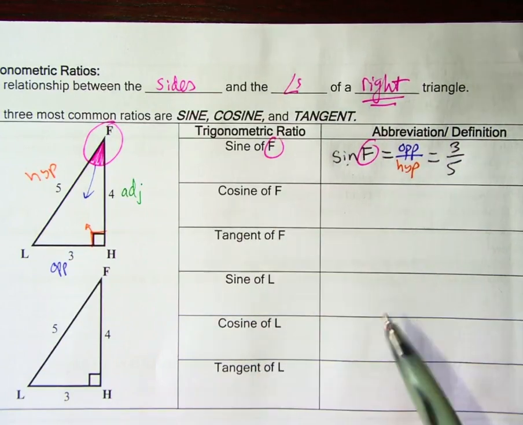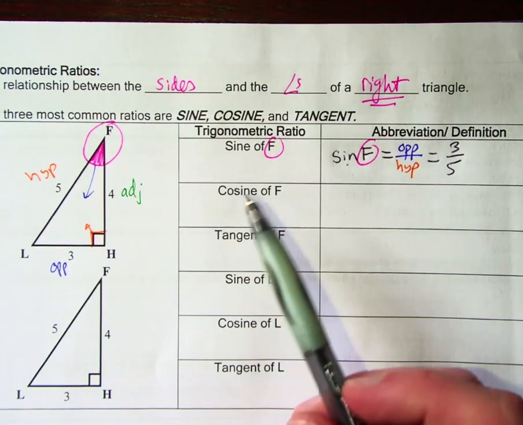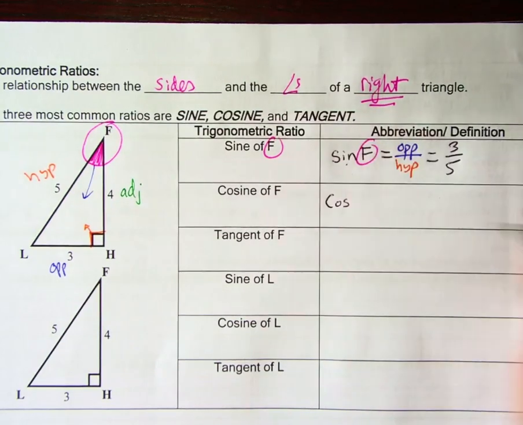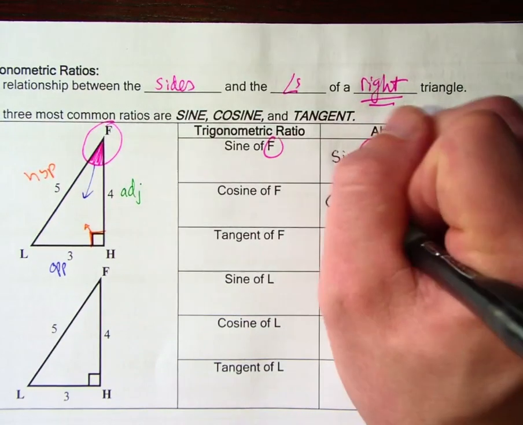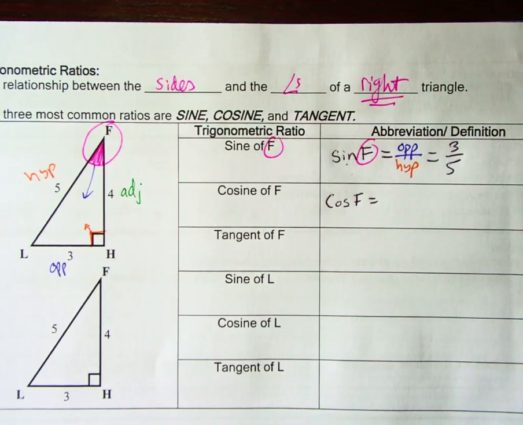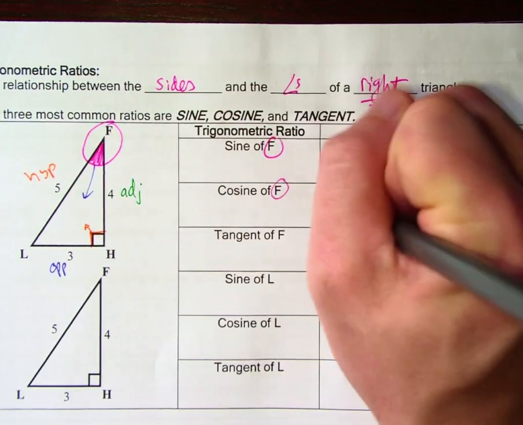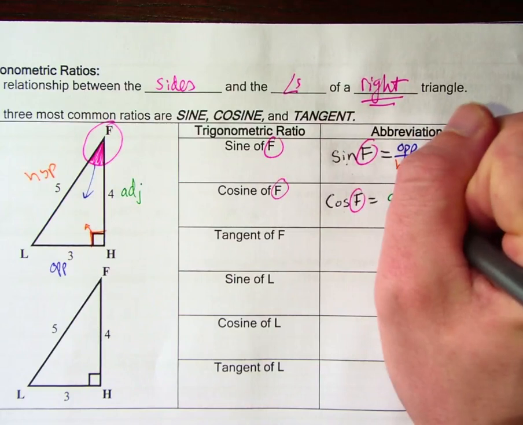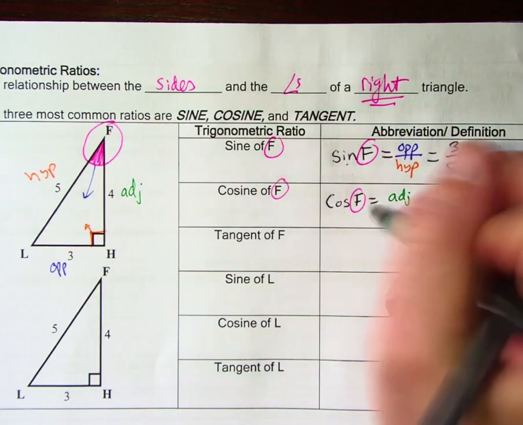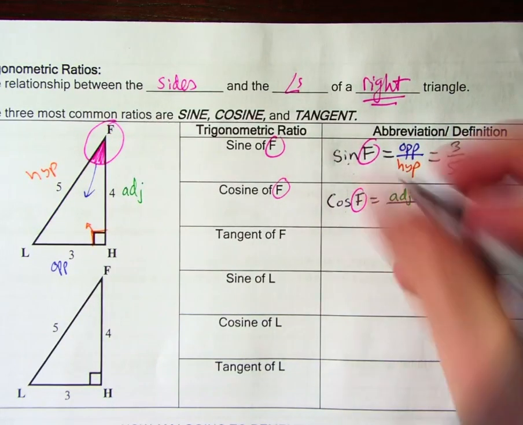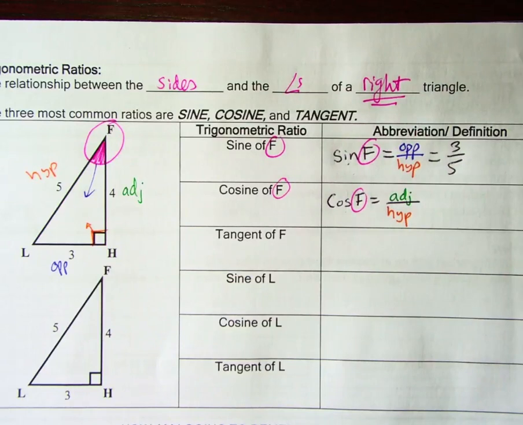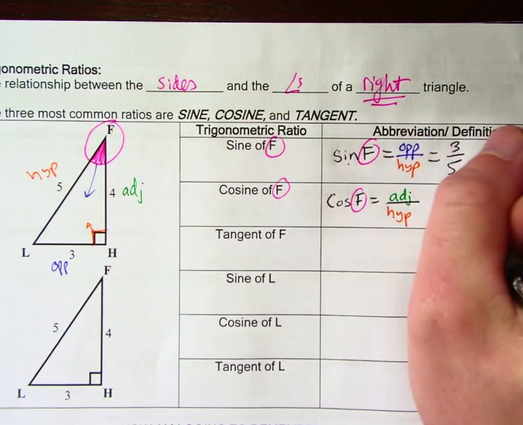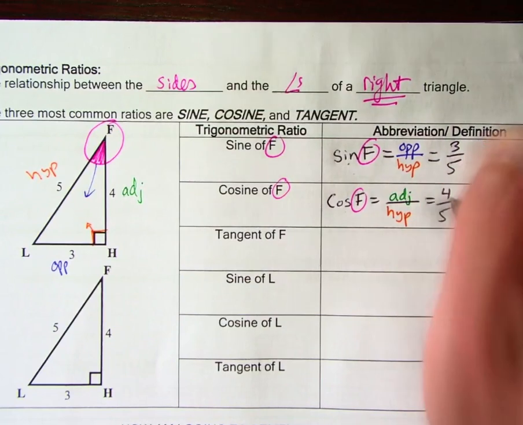Now, cosine of F, all right, is a very similar idea. We're going to abbreviate it with COS. We don't say cos, we say cosine. Cosine of F, this is still my reference angle, is a different pair. It compares the adjacent to the hypotenuse. So for us in this case, the adjacent to F is 4. Hypotenuse is still 5.